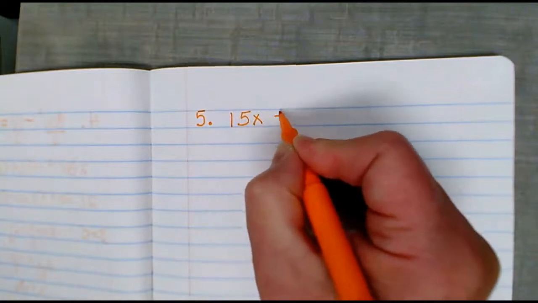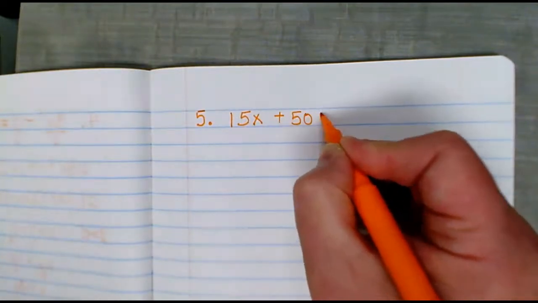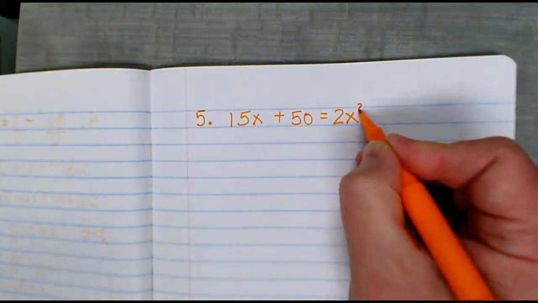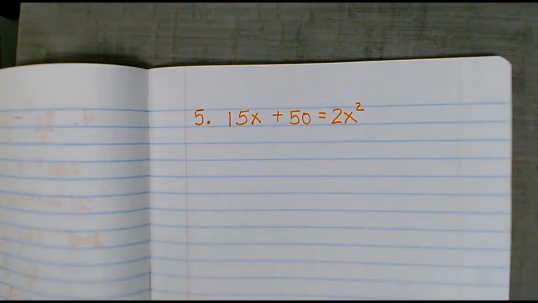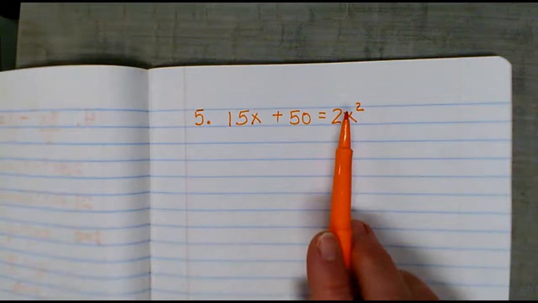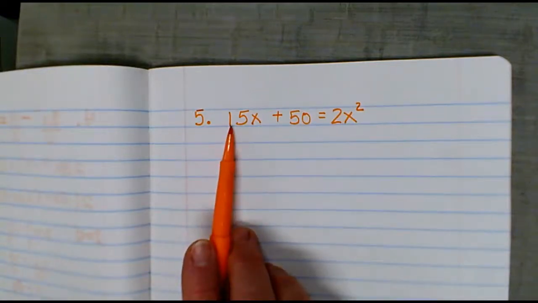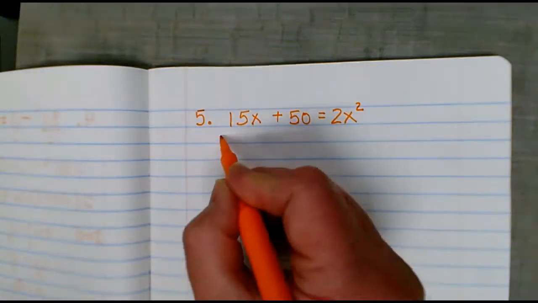15x plus 50 equals 2x squared. Before you can factor, it needs to be in standard form, ax squared plus bx plus c. They need to all be on the same side of the equal sign. Now, I would not move the 2x to that side because I do not want to try to factor something that starts with a negative. It's possible, but I usually mess up the signs.